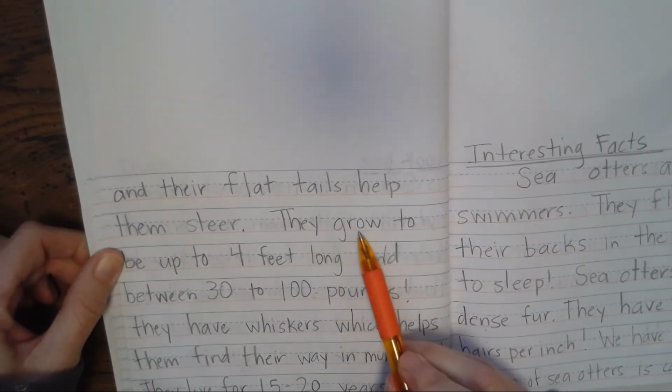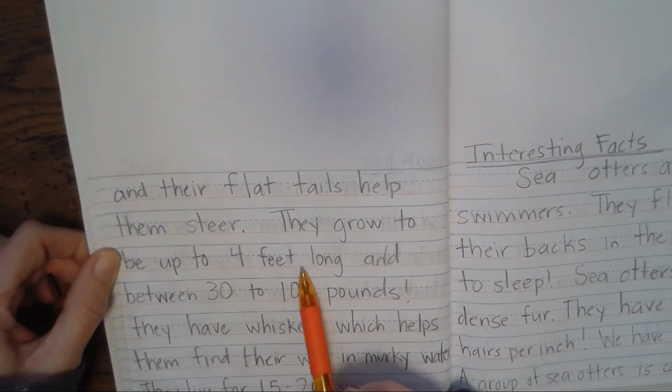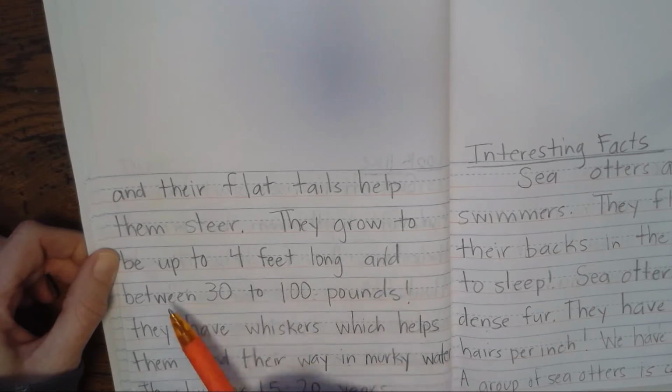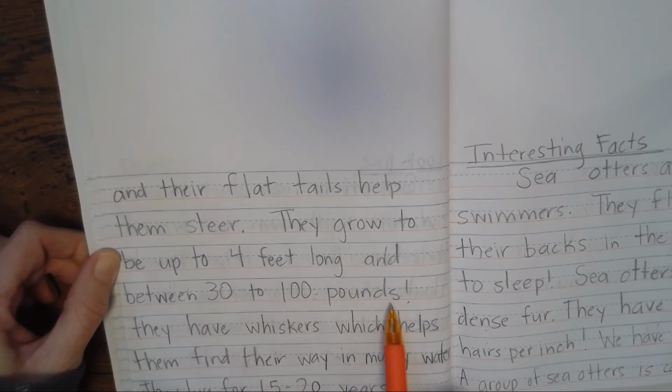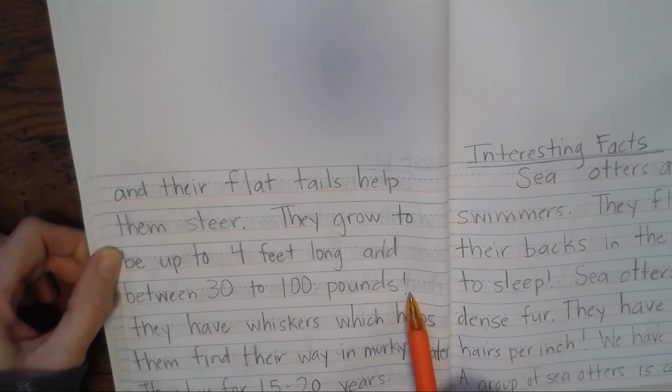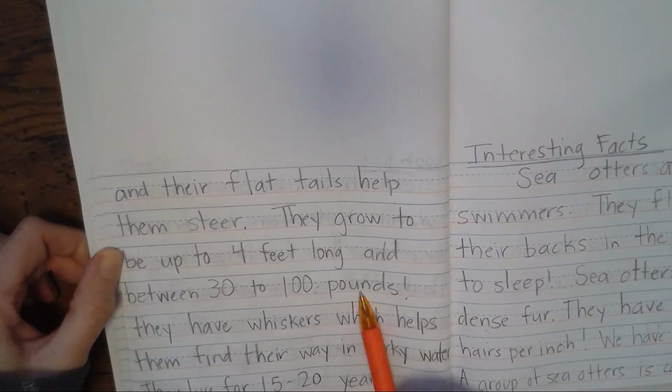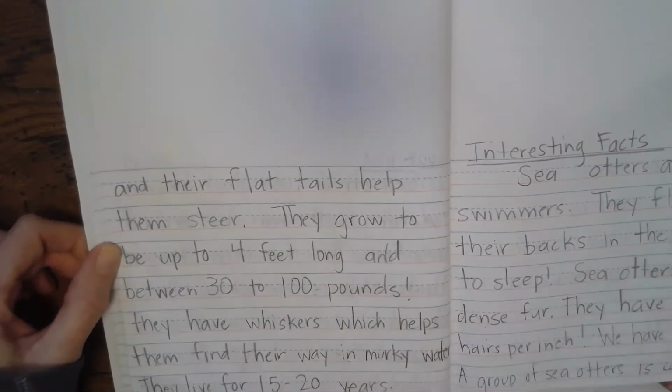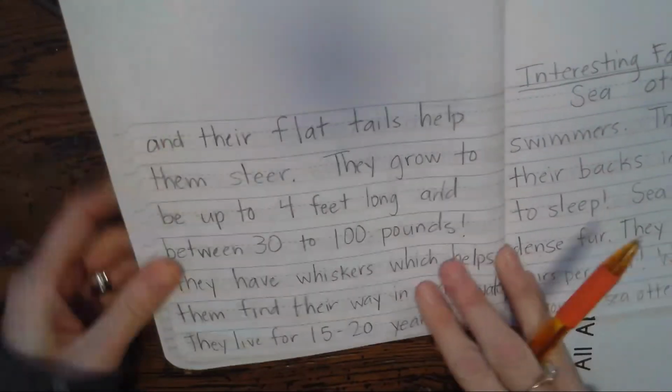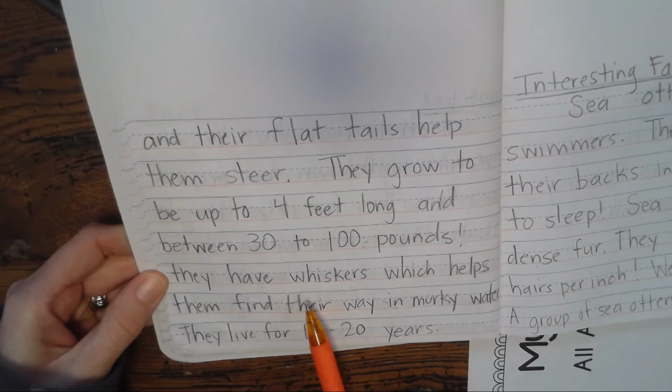They grow to be up to 4 feet long and between 30 to 100 pounds! I used an exclamation point here because that to me is exciting. I can't believe they weigh 100 pounds. That's a big sea otter. They have whiskers, which helps them find their way in murky water.